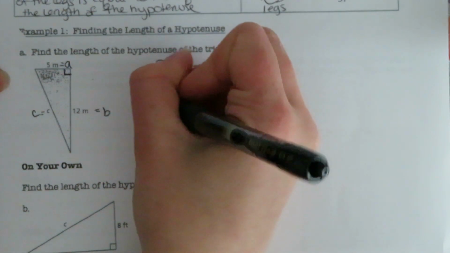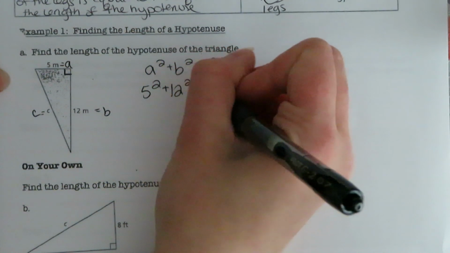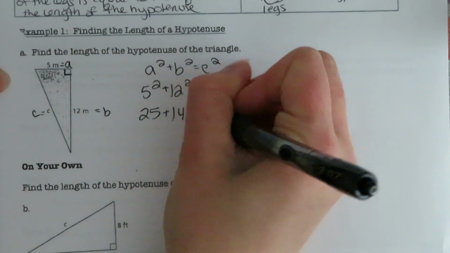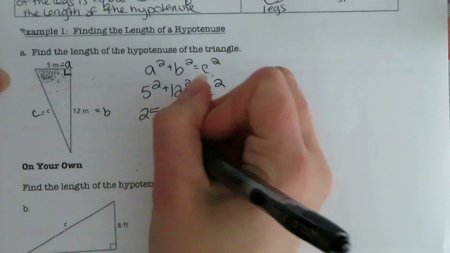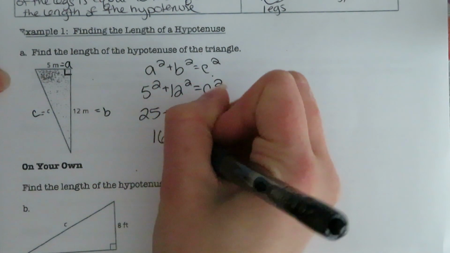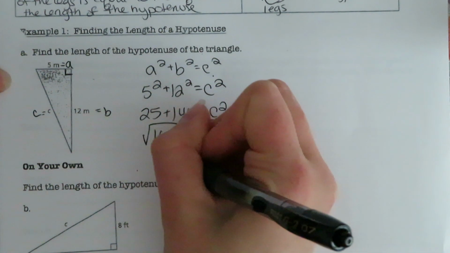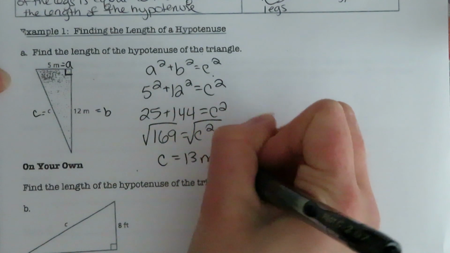I'm going to plug in my numbers. 5 squared plus 12 squared equals C squared. 25 plus 144 equals C squared. 169 equals C squared. I'm going to square root both sides. So C equals 13 meters.